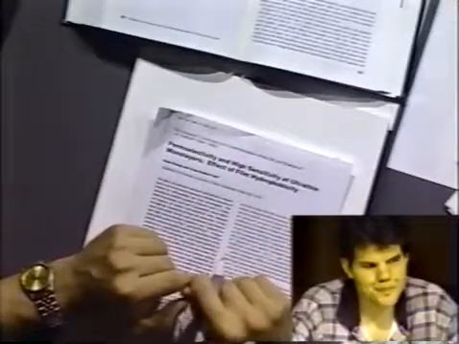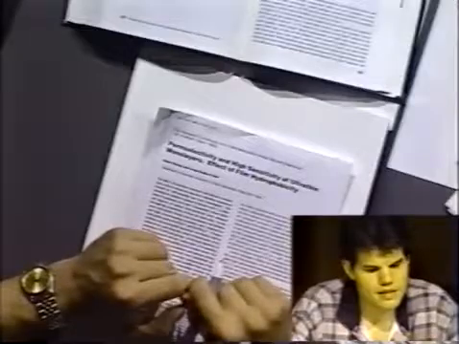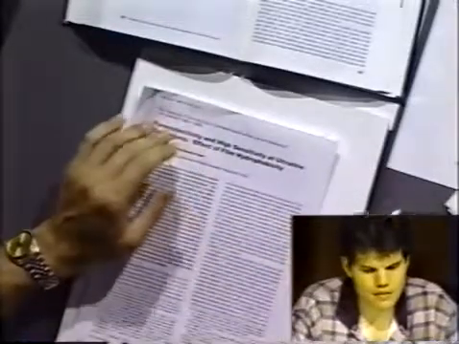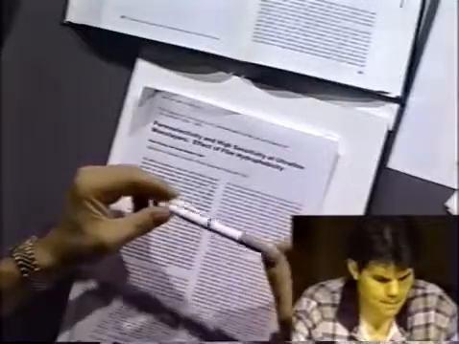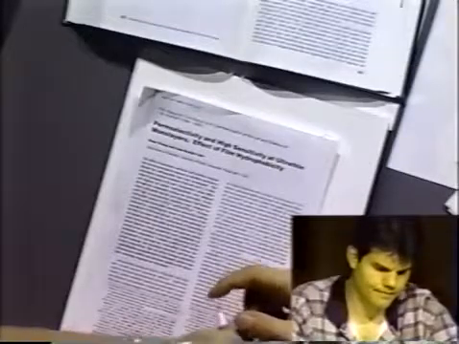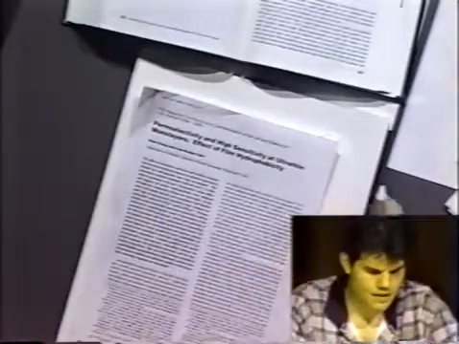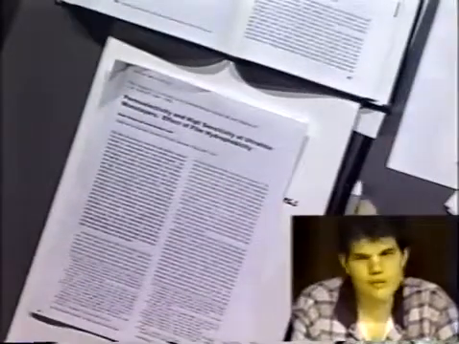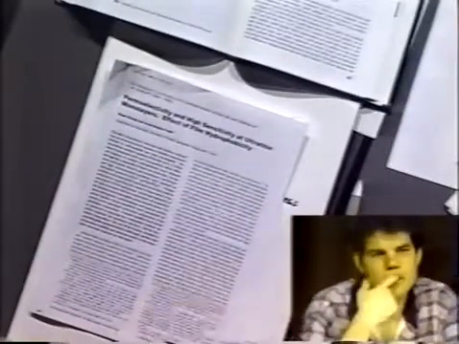So what's the goal of this research? Anybody have any idea what they're looking for? What they want to do, what they want to accomplish, or what do they think they accomplished in this paper?